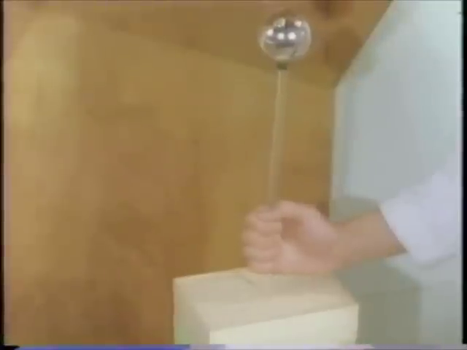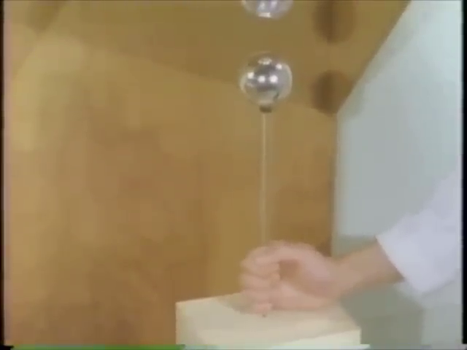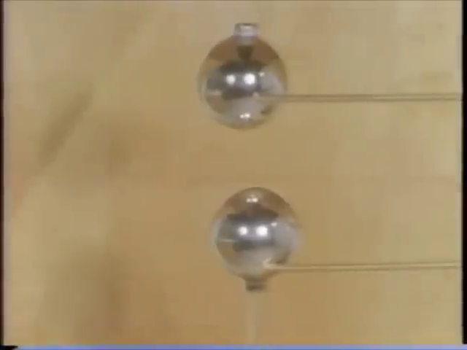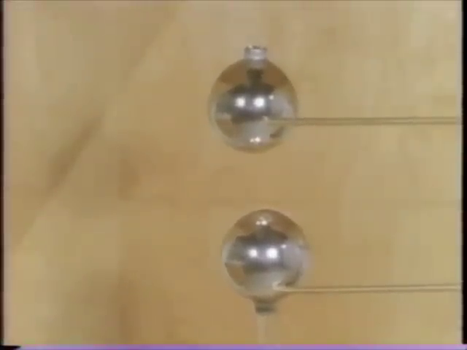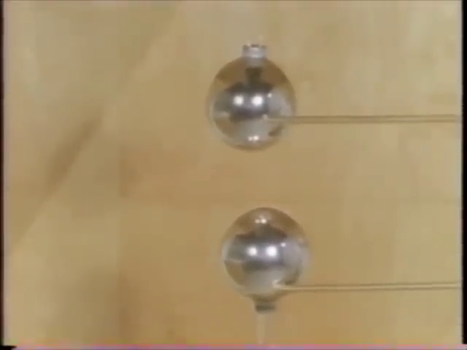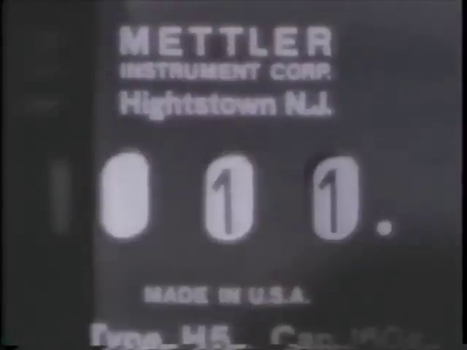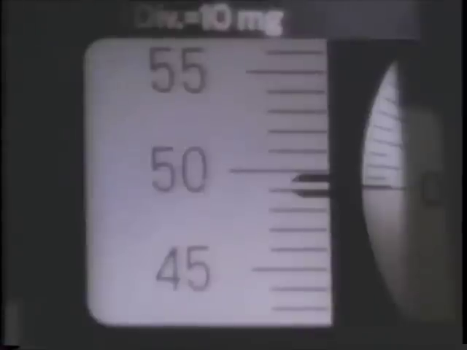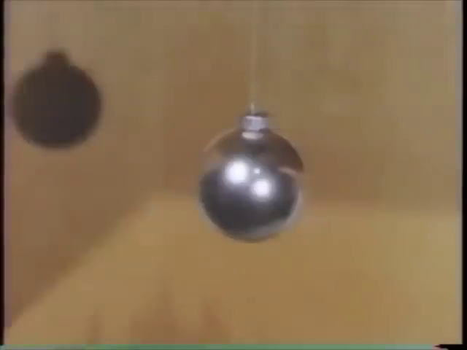A second sphere is supported by this non-conducting plastic rod. Now we charge the two spheres oppositely, one negative, the other positive. Opposite charges should attract. The reading on the left again is 11 grams. The fractional scale now reads 0.493 grams. The total is 11.493 grams, which is considerably more than the 11.130 for the uncharged spheres.